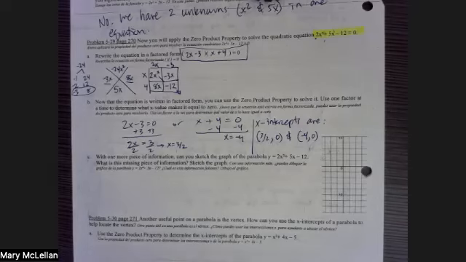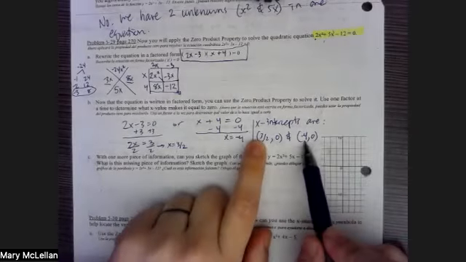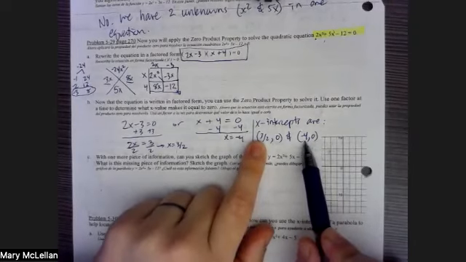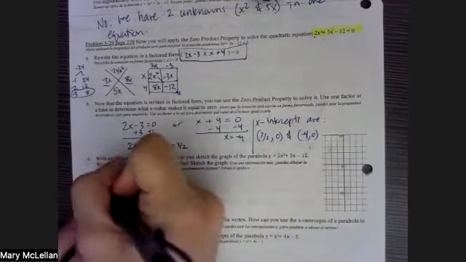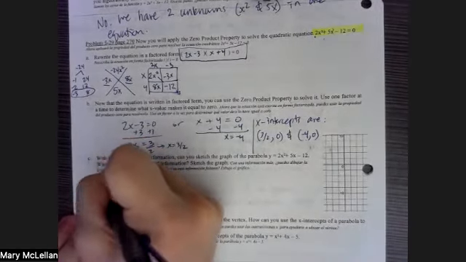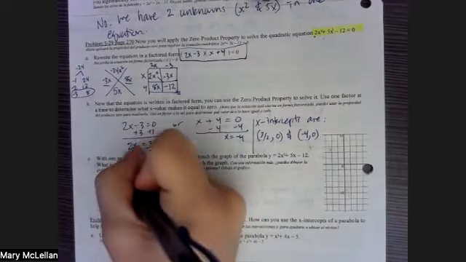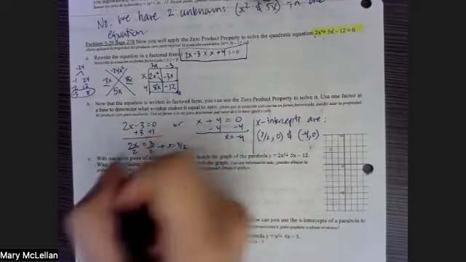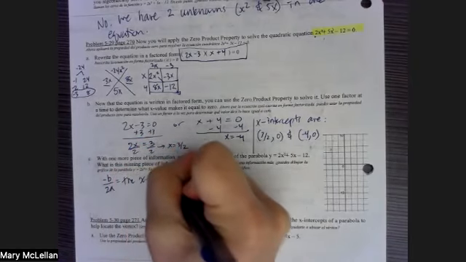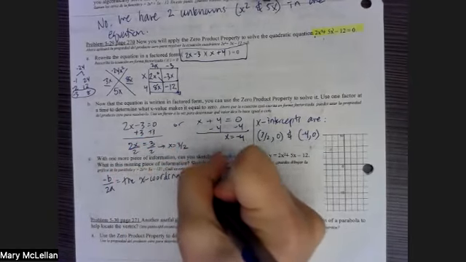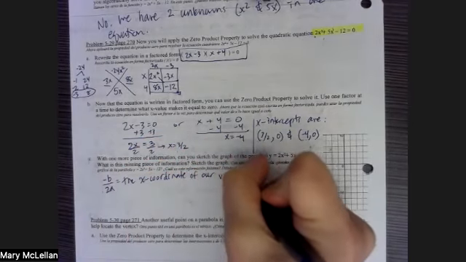Our textbook will have us add our x-intercepts together, divide by 2, find the middle. But I'm going to show you a little formula because it's quick and easy. It is that negative b over 2a equals the x coordinate of our vertex.